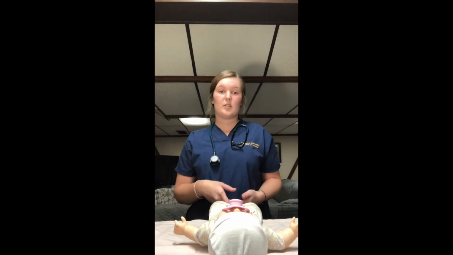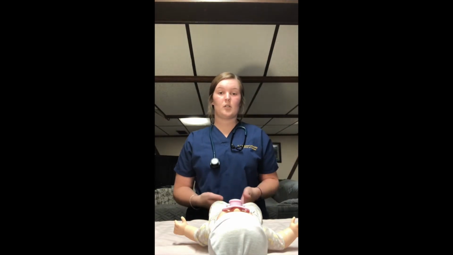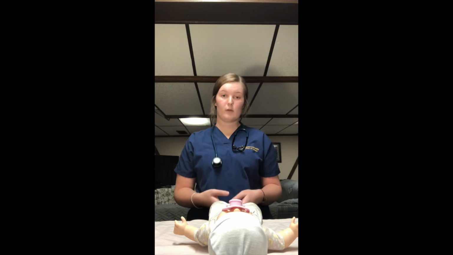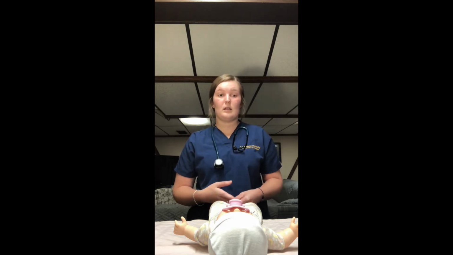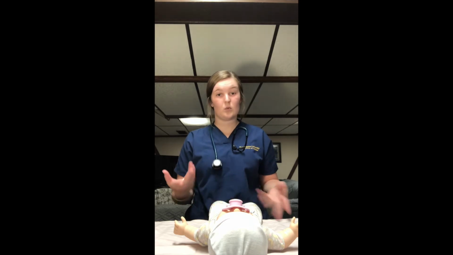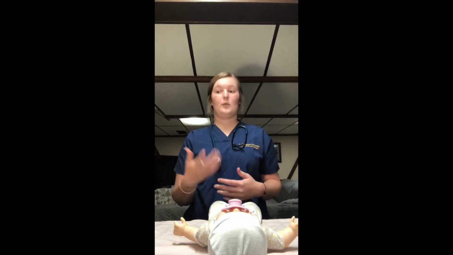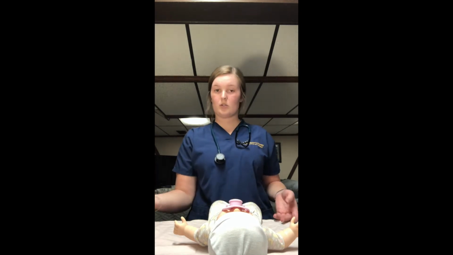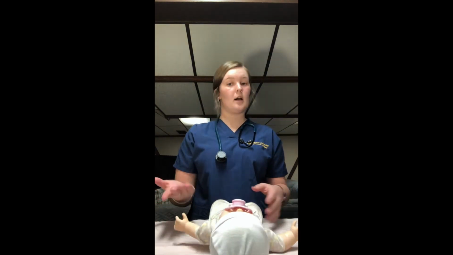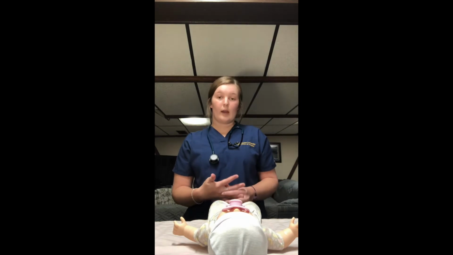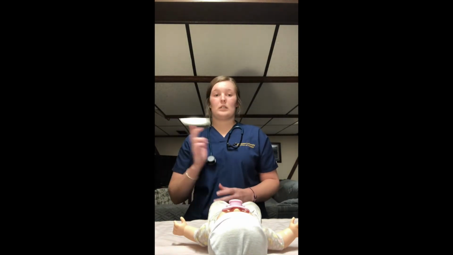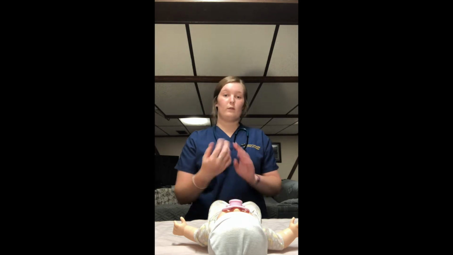So once I enter the patient's room, I would introduce myself as the nurse for the day and that I would be performing a newborn assessment. And then I would ask the patient to identify themselves as well as identify the child. I would check the client's answers against the medical charts as well as if they're wearing any hospital bracelets. I would provide privacy by closing either a curtain or closing the door to the room, and then I would perform hand hygiene before doing anything.